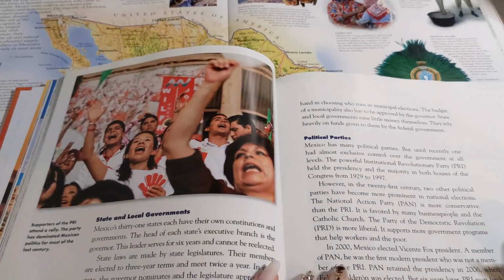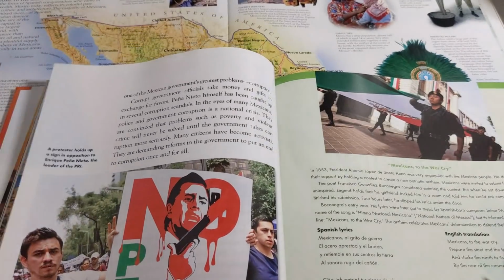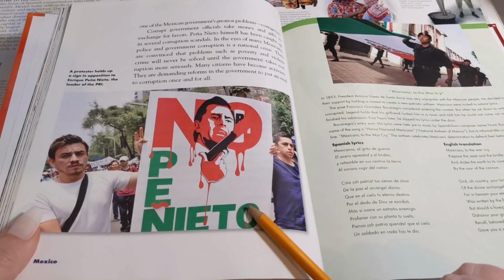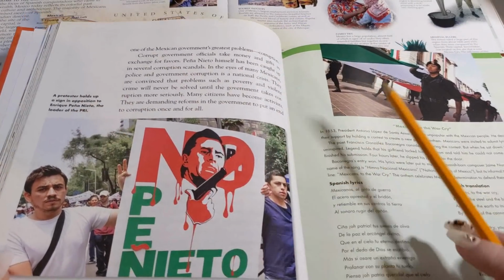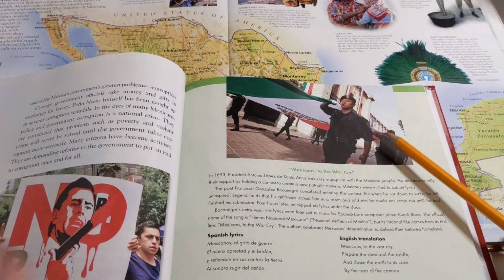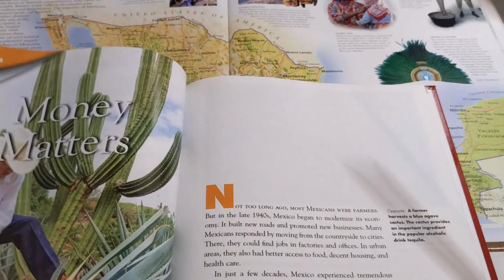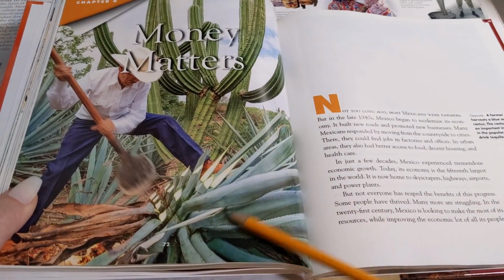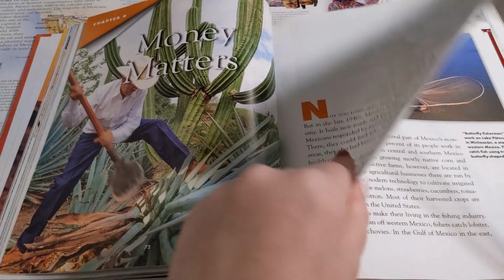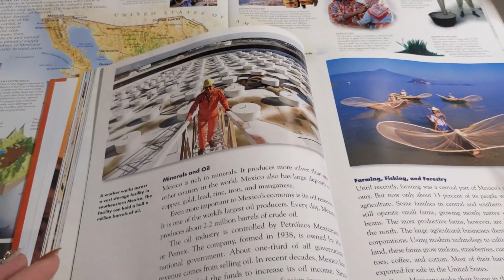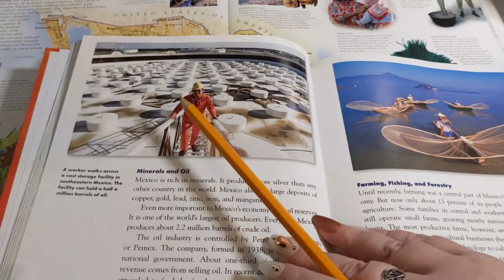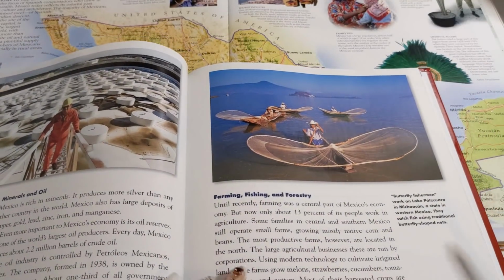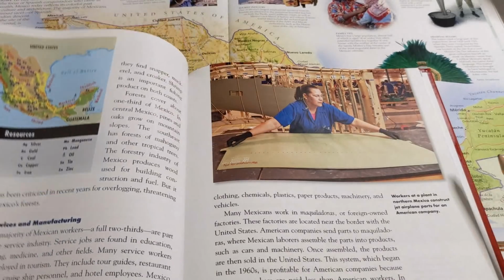And this is a PRI rally. You can see protesting against, I believe he was president at the time this book came out, Enrique Peña Nieto. They obviously don't like him, and that's a really neat picture of him carrying the flag. So this guy is chopping down these agave plants so he can make tequila. And this guy looks like part of the oil storage over here. And here are some fishermen out on a lake using really big nets.